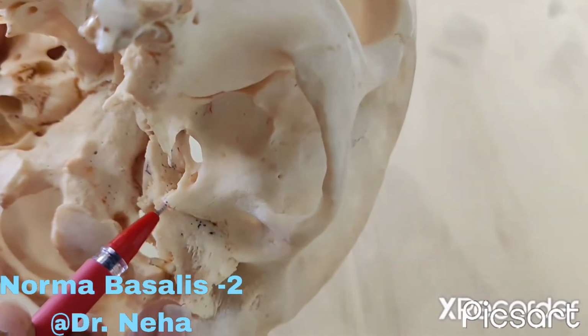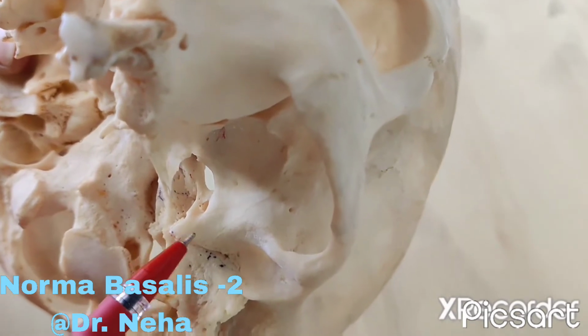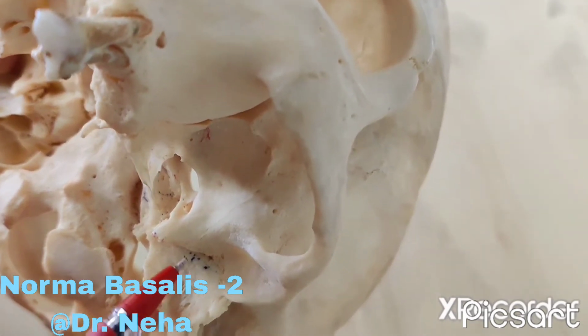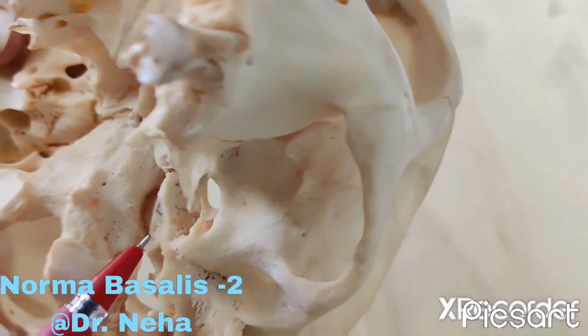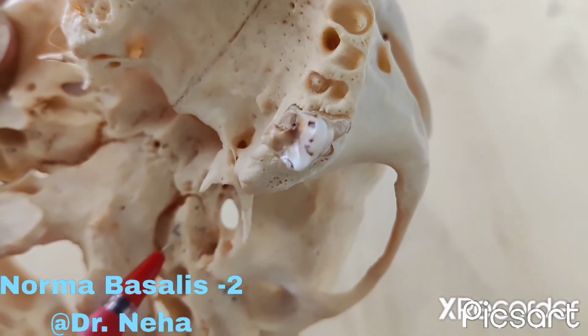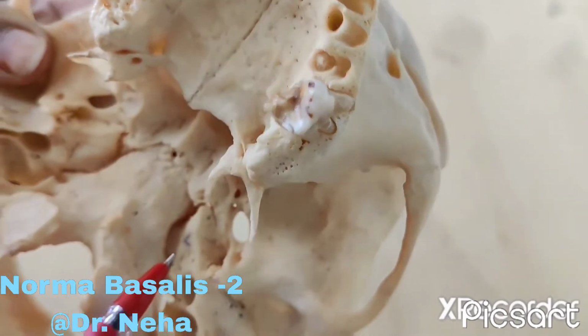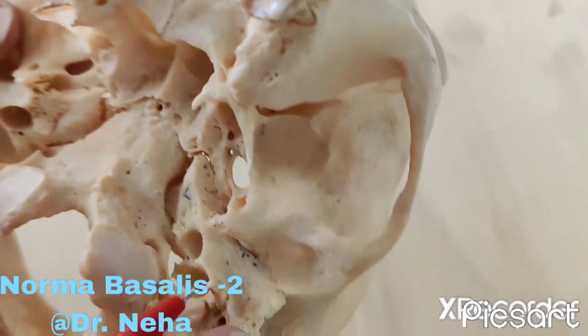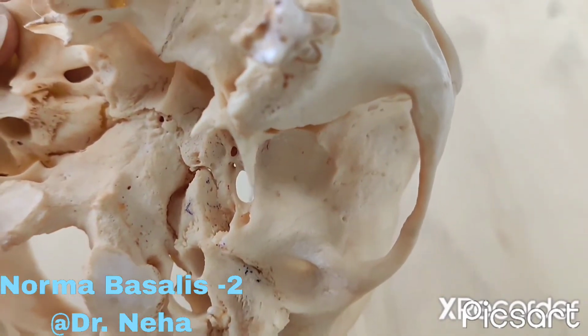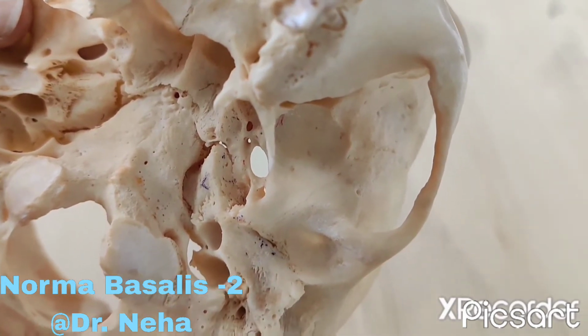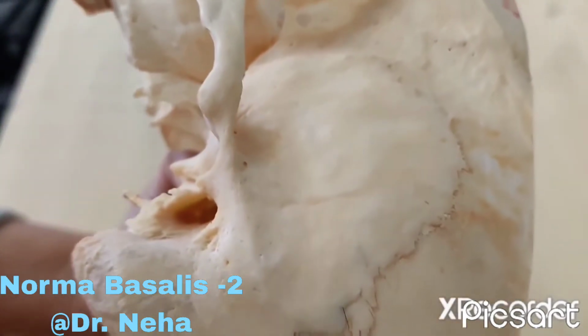So this spine of sphenoid is related on the lateral side with the auriculotemporal nerve, and on the medial side there lies the chorda tympani nerve and the auditory tube. So these are the relations of this spine of sphenoid. Then we come to the lateral structure of this.